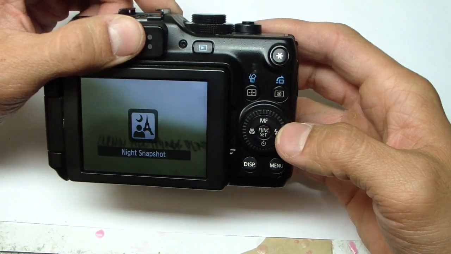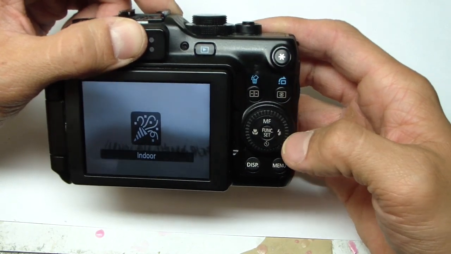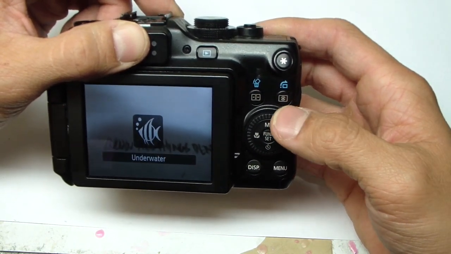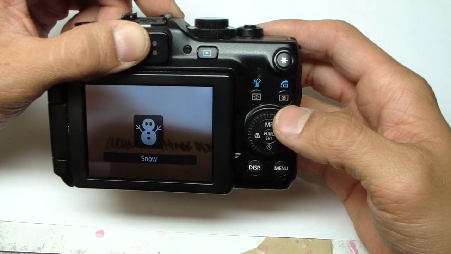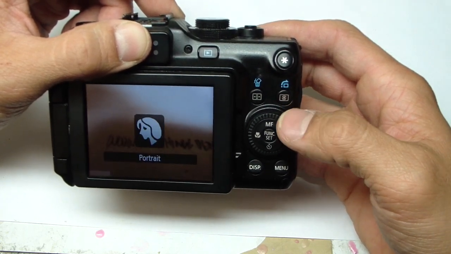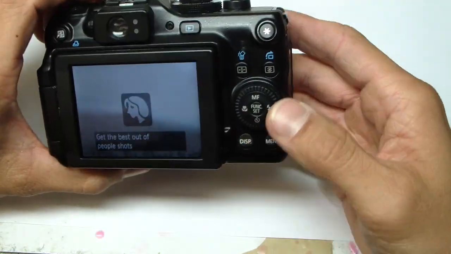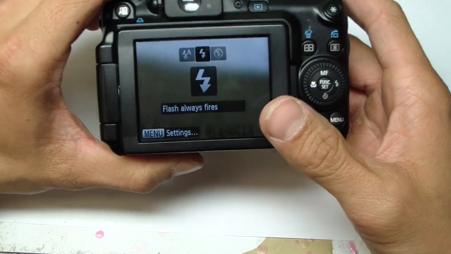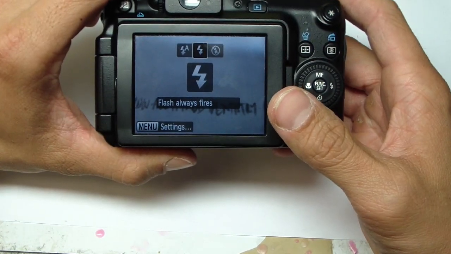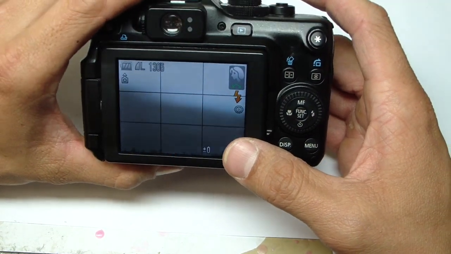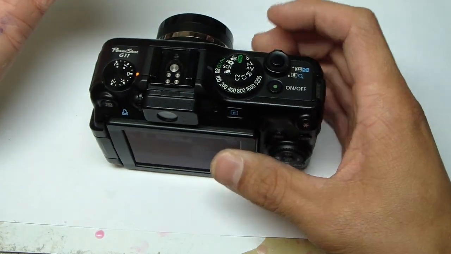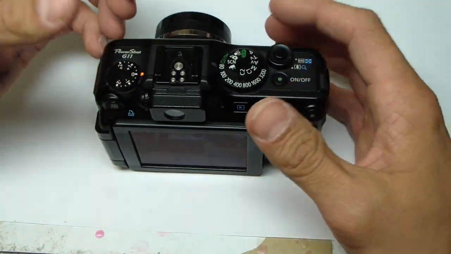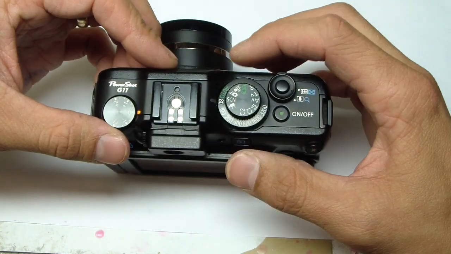And then I'll make sure this is set to portrait. Oh man, there we go. And also, I'm not going to put it on auto, I'm going to put it on flash. And that just seems to, when we put the patient in front of a black or blue background, give me a nice photo for presentation. We do lots of presentations.